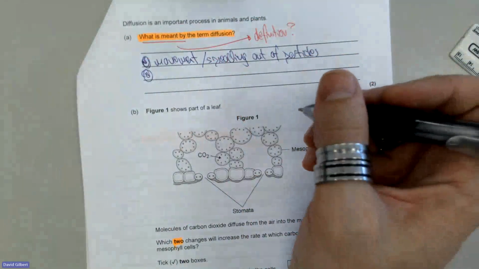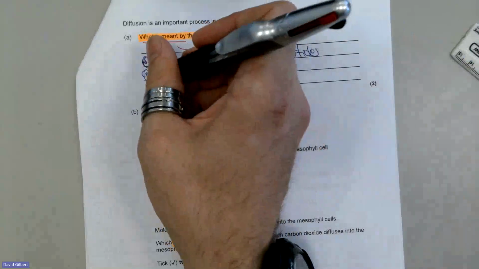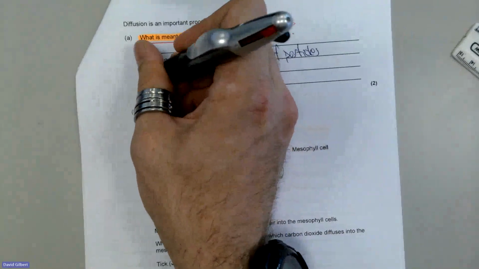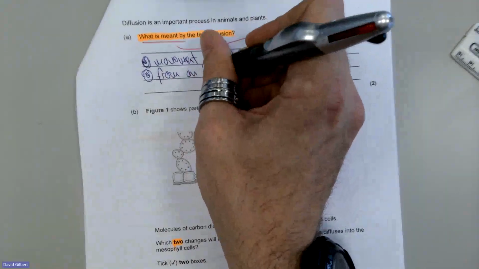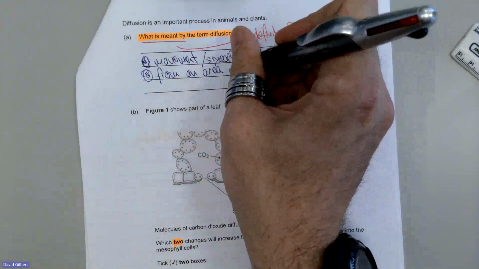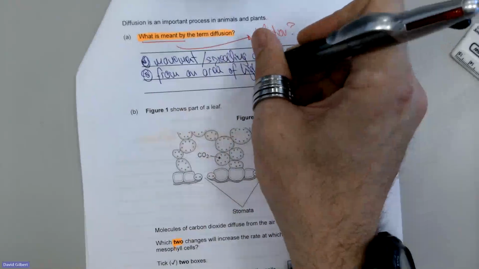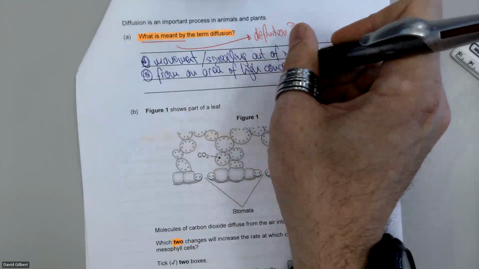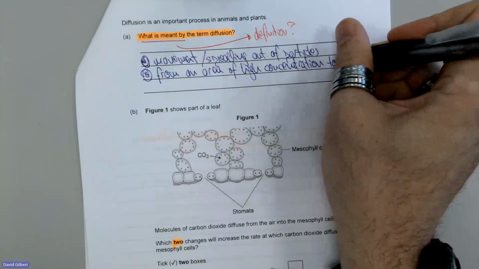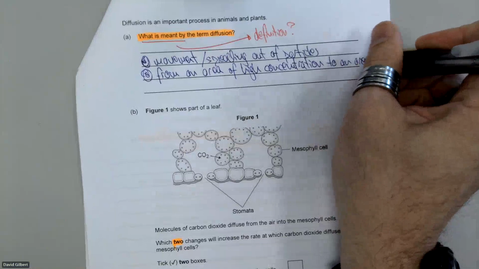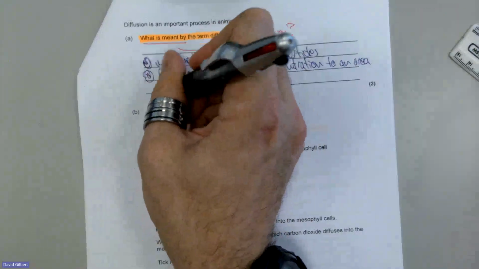From where to where? So it's that movement of particles from an area of high concentration, there's lots of those particles, to an area of low concentration.